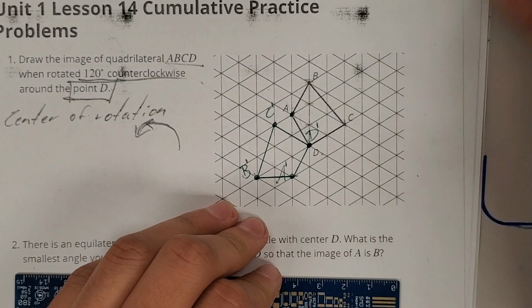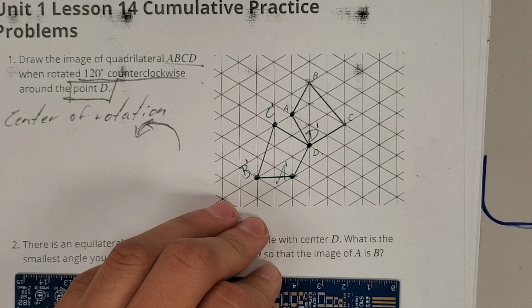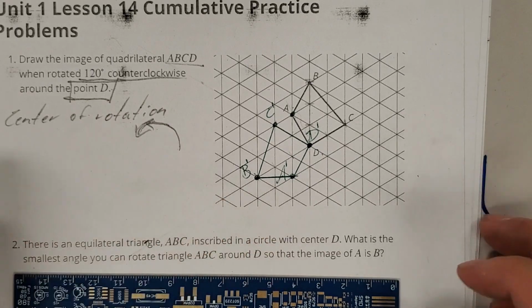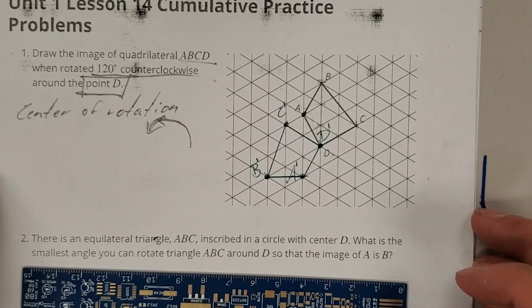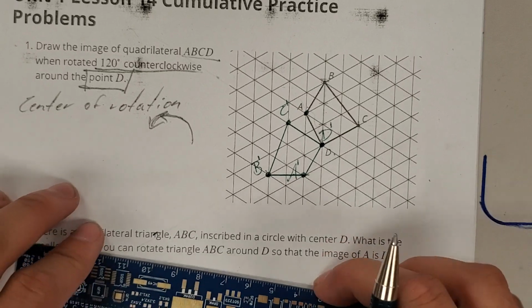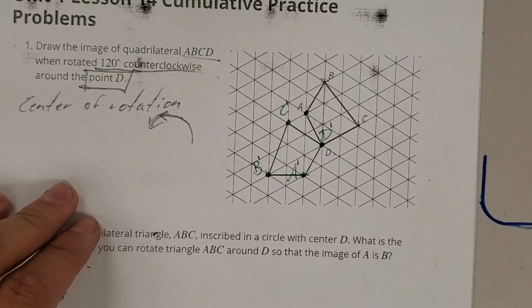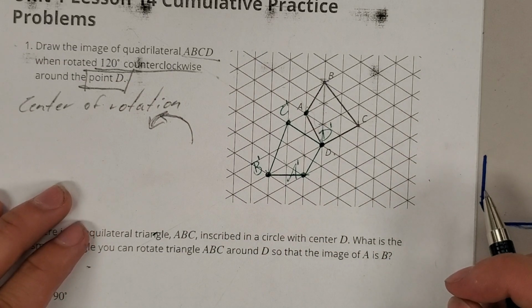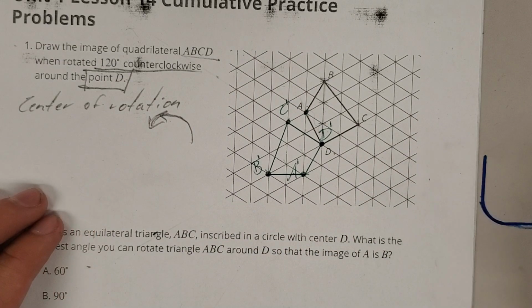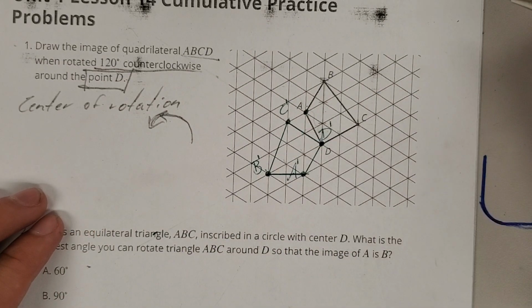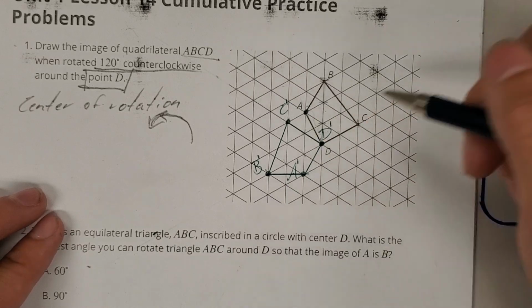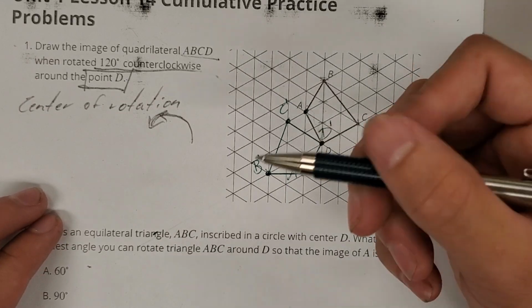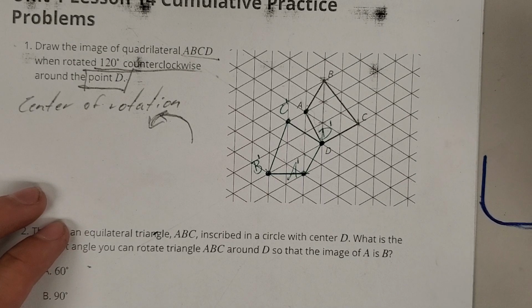This shape might not be as simple to predict where the rest of the points will be, but you would definitely find easier shapes like triangles or maybe squares, and that'll make it easier to see where the rest of the points are without having to rotate each point individually. Okay, but this is how it works. We just rotated this shape 120 degrees counterclockwise.